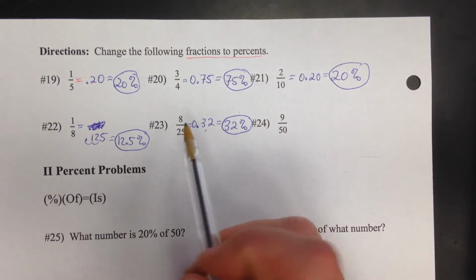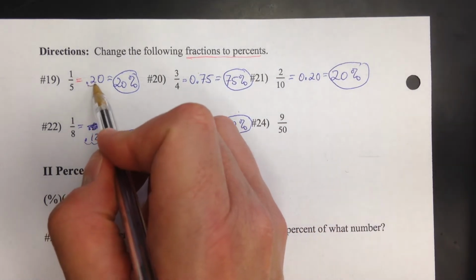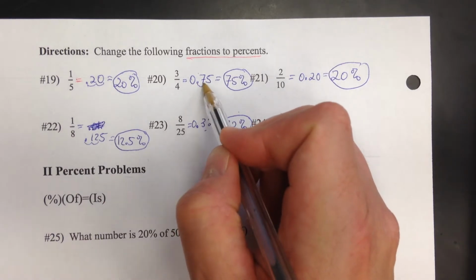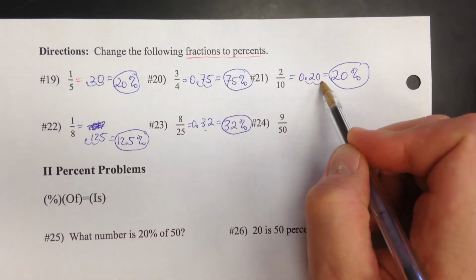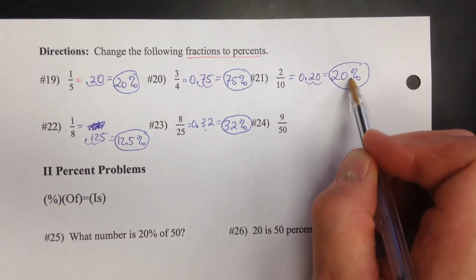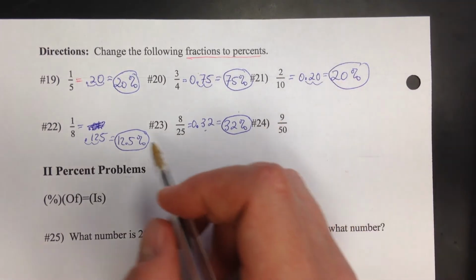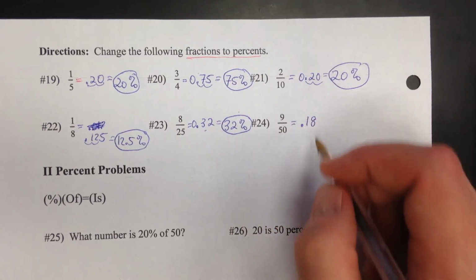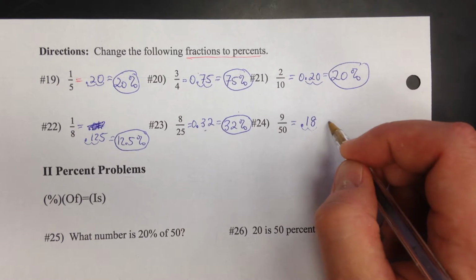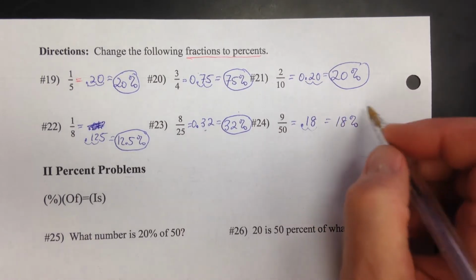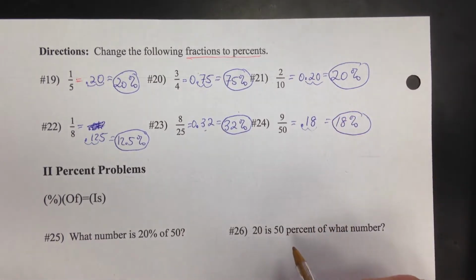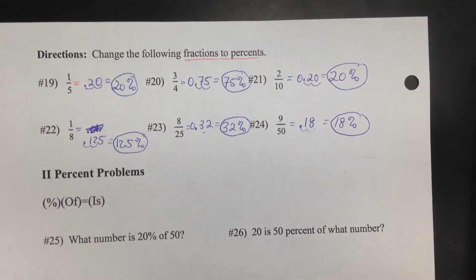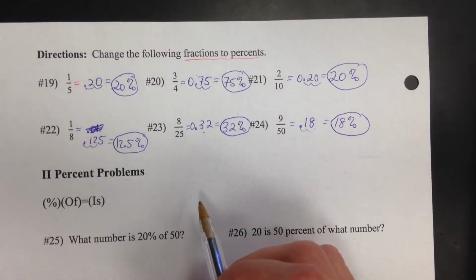Once I get the decimal, what I'm doing is shifting it 2 places to the right for my percentage. When I go the other way, from the percent, I shift 2 places to the left for the decimal. The last one here is 0.18, 9 over 50, shift 2 places to the right, and that's 18%. What we want to be able to do is work back and forth using decimals and percents. We don't do the fractions as much. Mostly it's converting decimal to percent or percent to decimal.